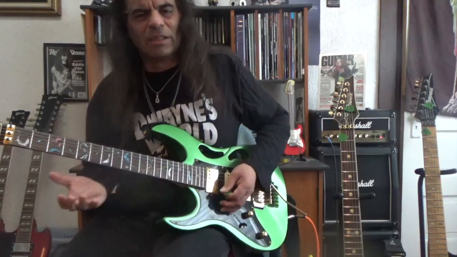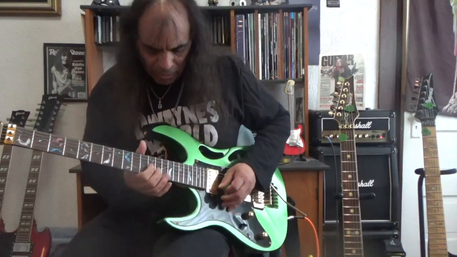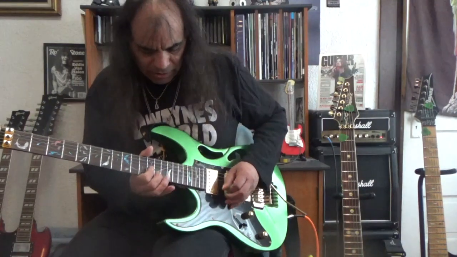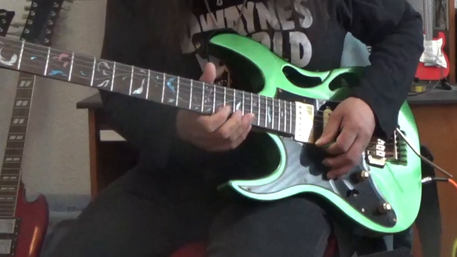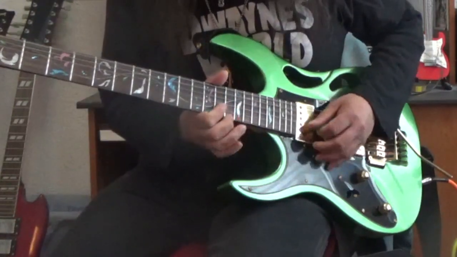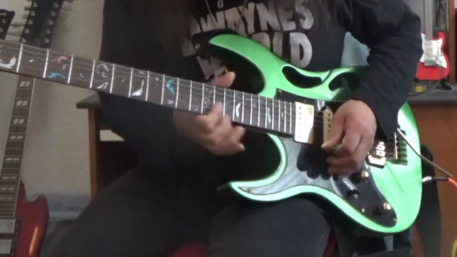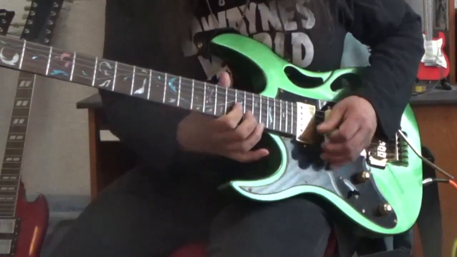And practice those hammer-ons, those slides, pull-offs, bends, trills, vibrato, because that's how you bring the notes to life. That's how you bring the scale to life. Practice some of your licks, you know, hammer-ons, pull-offs, triplets. Know where some of your double stops are.